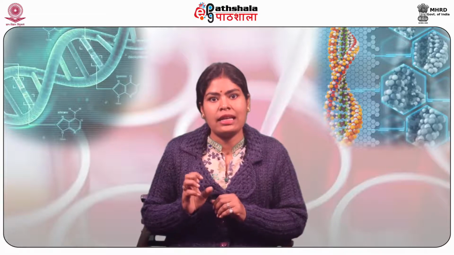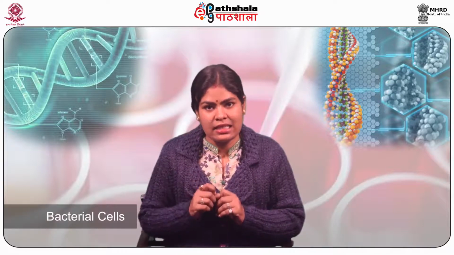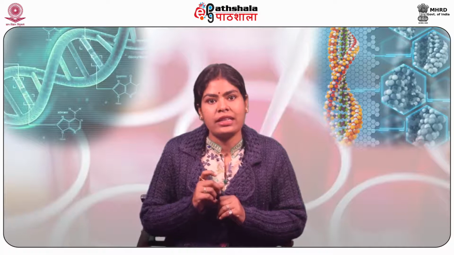The operon concept was proposed in 1961 by Francois Jacob and Jacques Monod at the Pasteur Institute in Paris. The operon concept is the basic mechanism of controlling gene expression in bacterial cells. The regulation takes place at the transcription level.